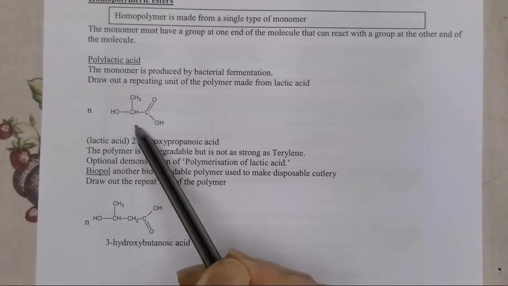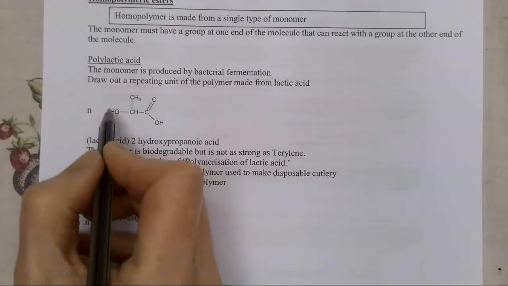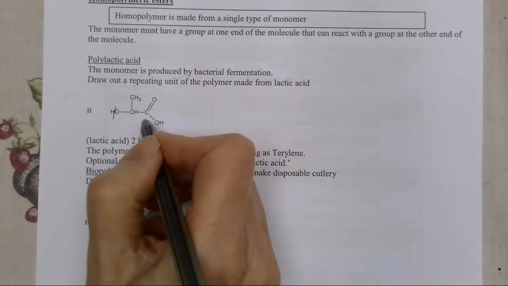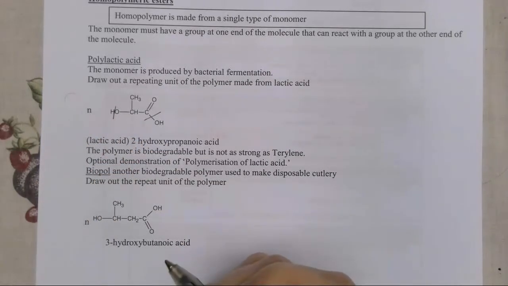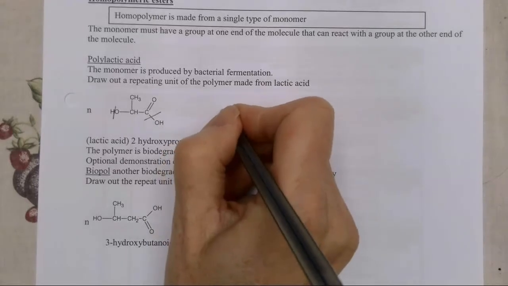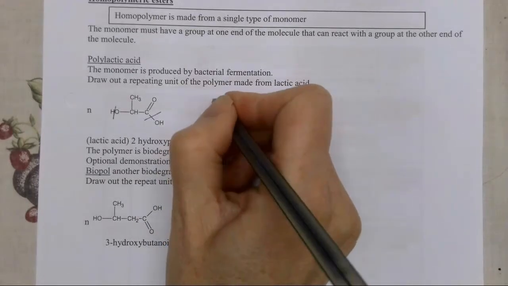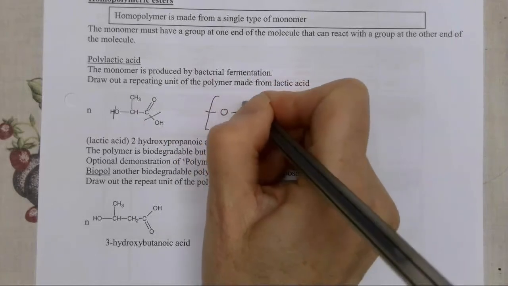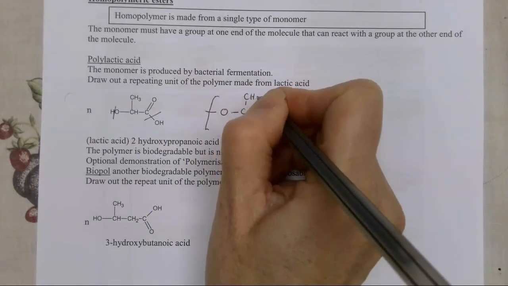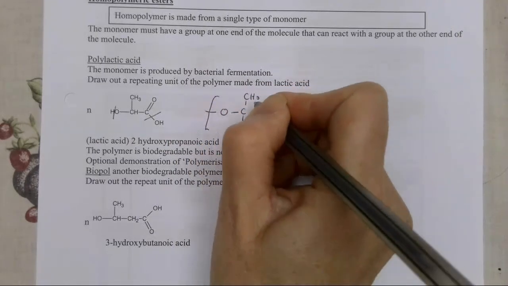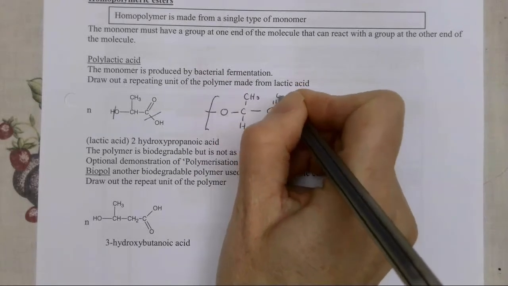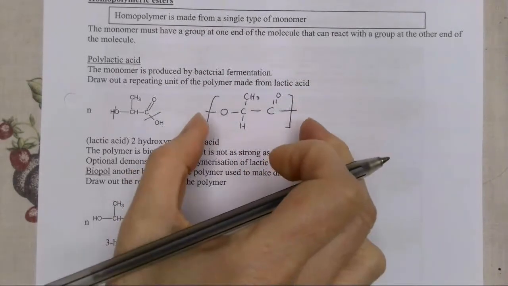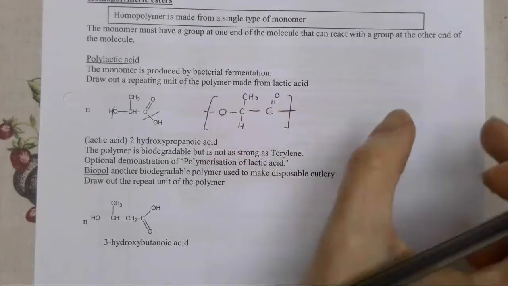So here is the chemical I'm going to use. Again, I'm going to lose the hydrogen off of that, and I'm going to lose the OH group of the carboxylic acid. I'm going to get my oxygen, which is bonded, because I'm only doing a repeat unit for this. So I've got my C, my CH3, my H there, my C double bond O, and that is then linked through. That will be one repeating unit. I take that up and put it there and keep going down the line.